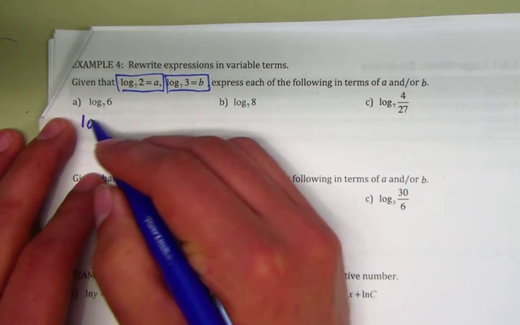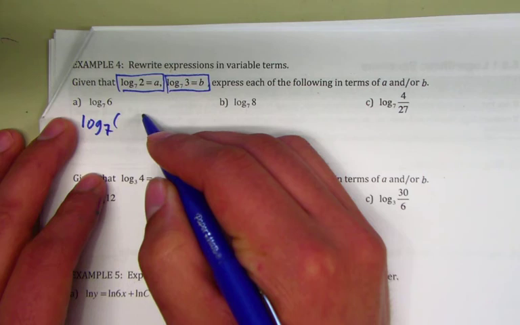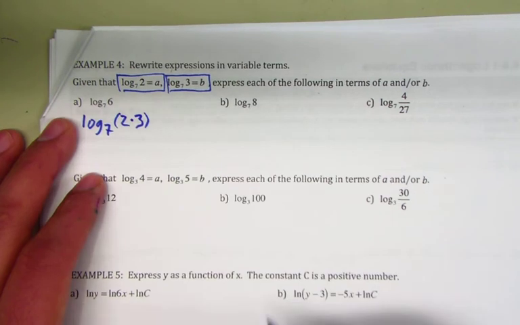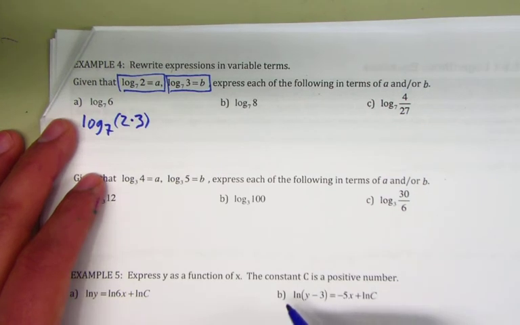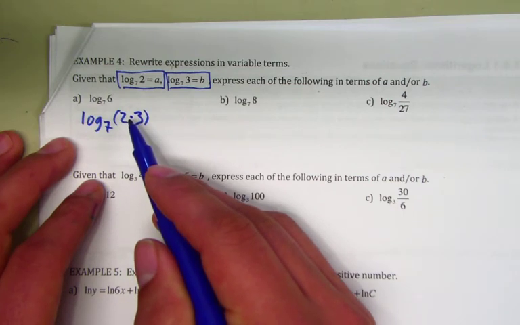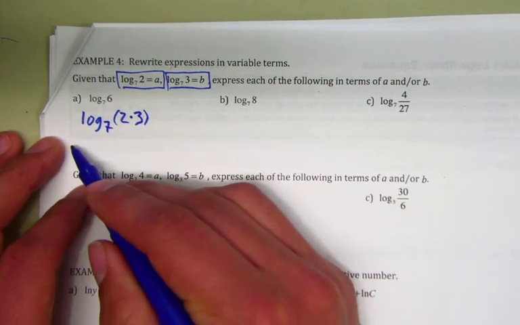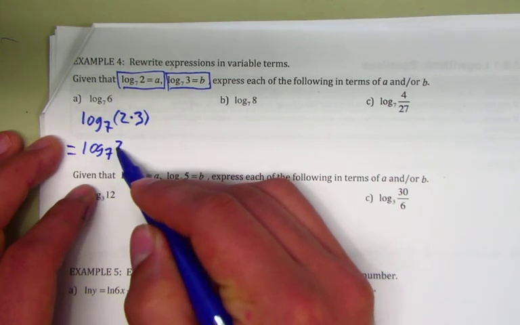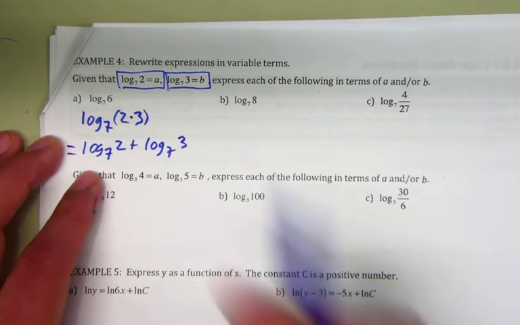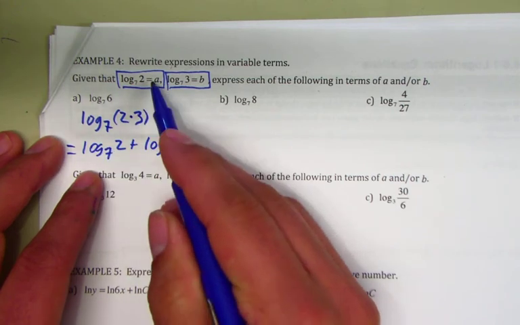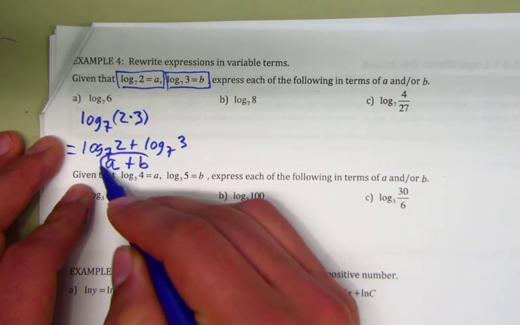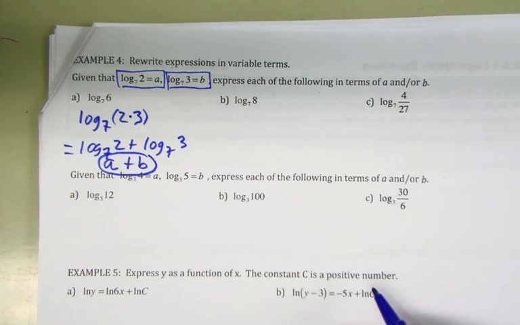Okay, so first of all, 6 is what? If you multiply 2 and 3 together, that is exactly the same thing as 6, right? And now yesterday, if we see multiplication, how can this be rewritten? Yeah, addition. So this becomes log base 7 of 2 plus log base 7 of 3. Very good. And now the whole point of doing that is they told you what these are. Log base 7 of 2 is A. Log base 7 of 3 is B. So this is your answer. It's just going to be A plus B.